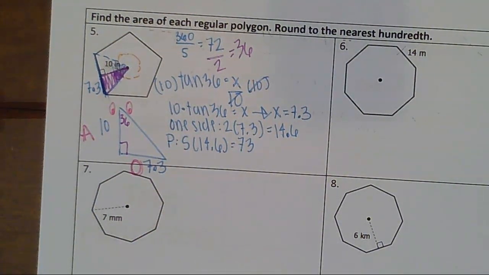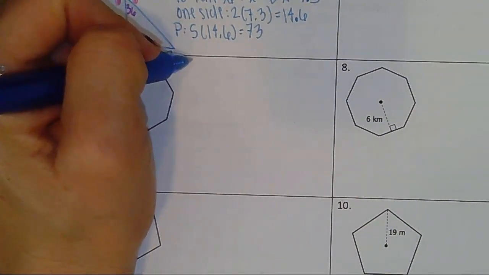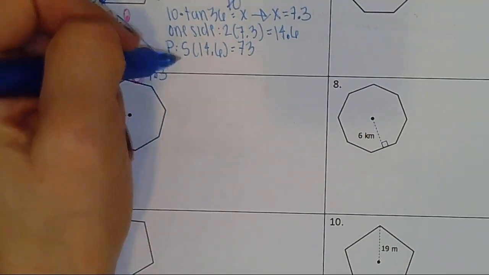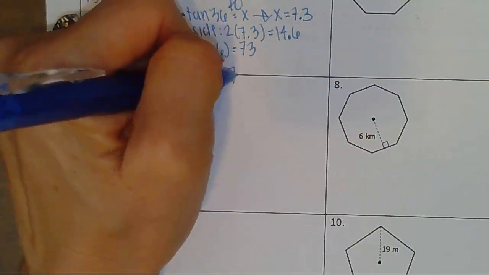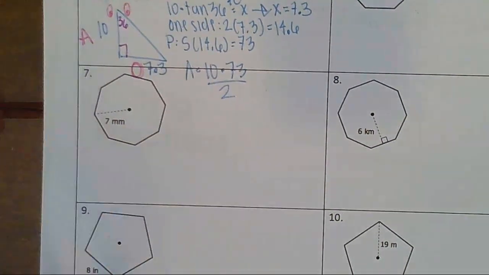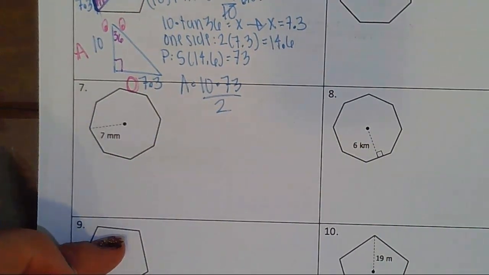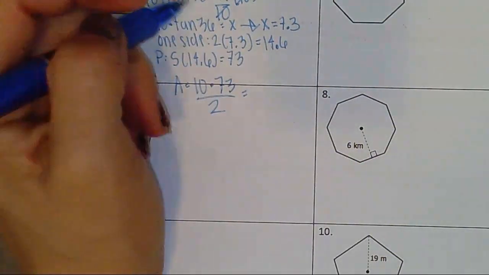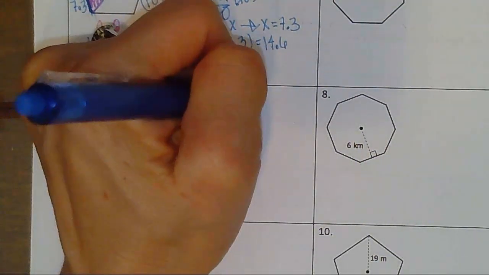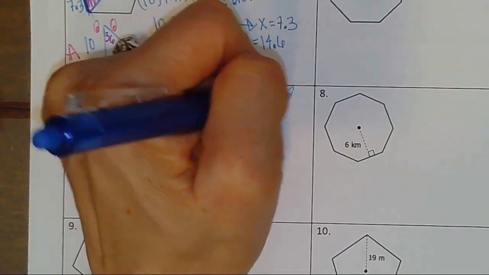And now I can figure out my area, which is going to be your apothem, which is 10, times your perimeter, 73, and then divided by 2. Don't go into these next boxes because I do want you guys to do some of them like I'm doing. And that is going to be 365, it was inches squared.